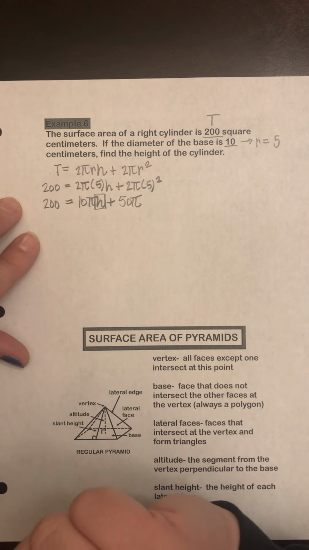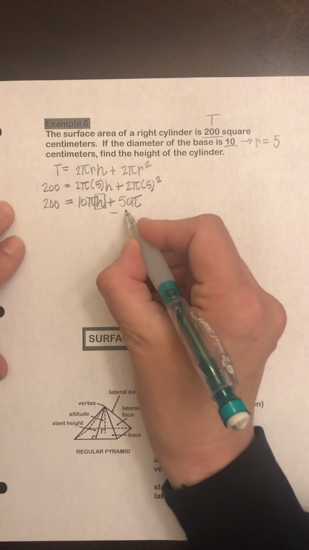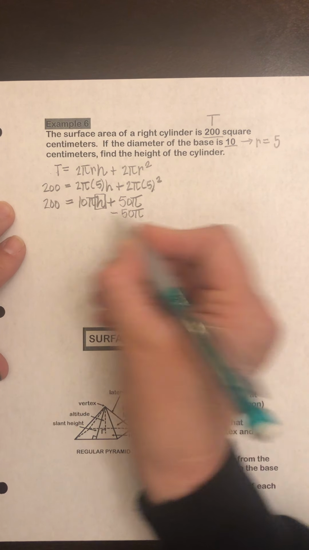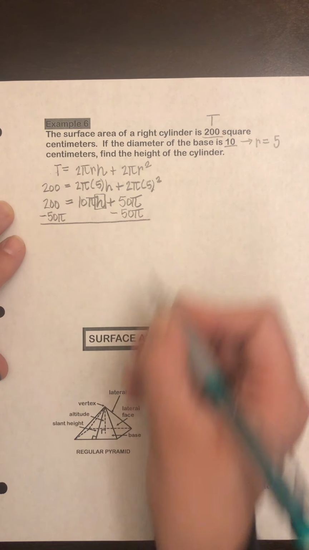Which one do I move first? That one. How do I move it? The opposite of what I see, which is going to be subtraction. So I'm going to subtract 50 pi on each side.